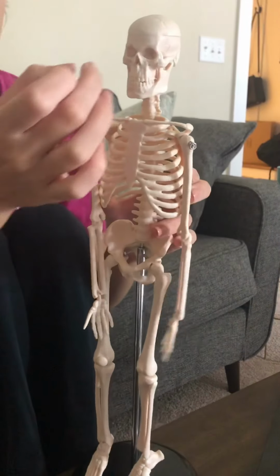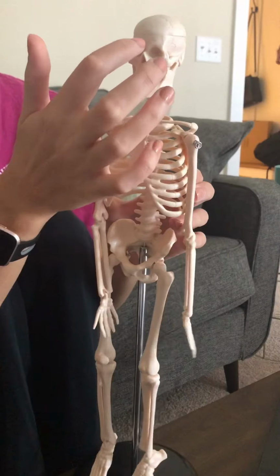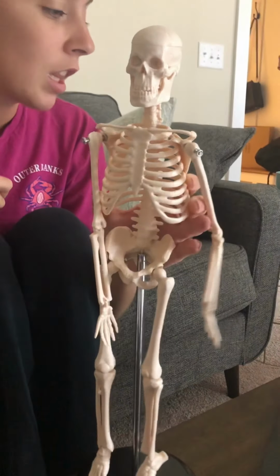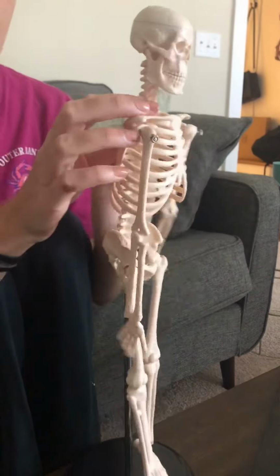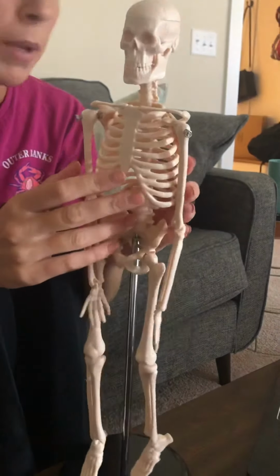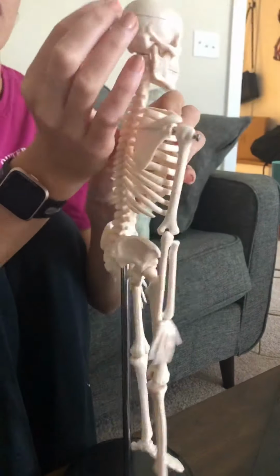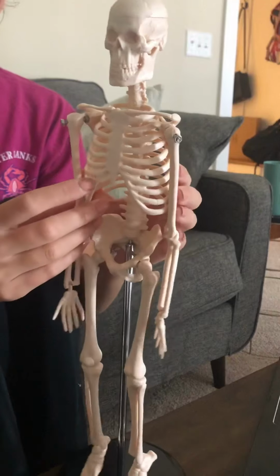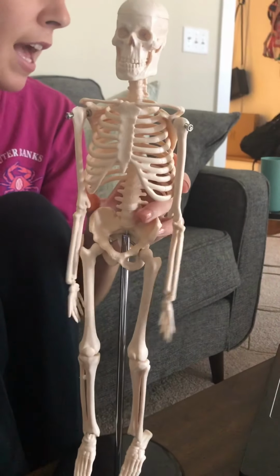The maxilla is the bone right here of your upper jaw. The nasal bone is located right there on the bridge of your nose. The occipital bone is back towards the base of your skull. The parietal bone is like right along here on the back of your head. The rectus abdominis muscle is right down here in the center, commonly known as the abs.